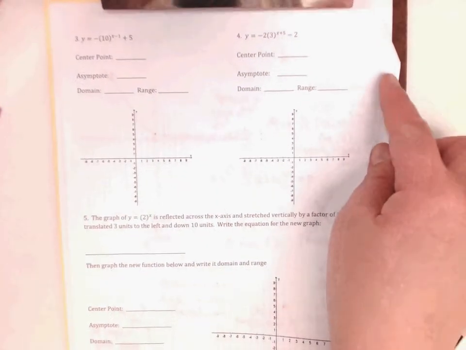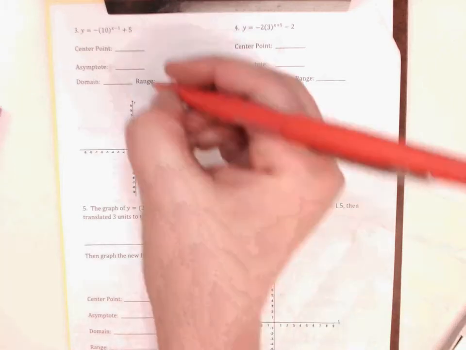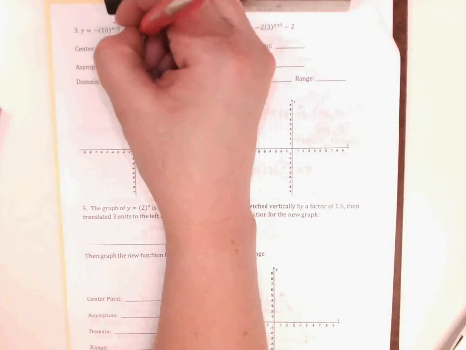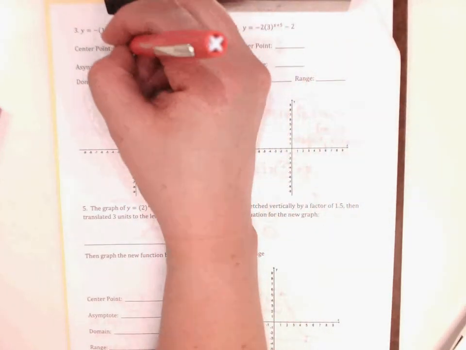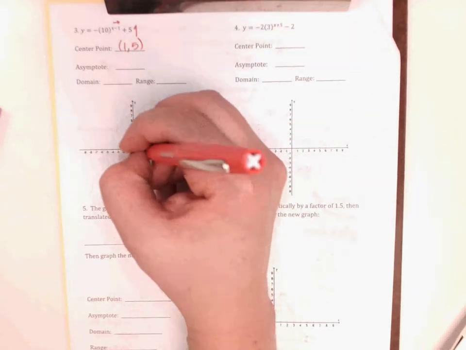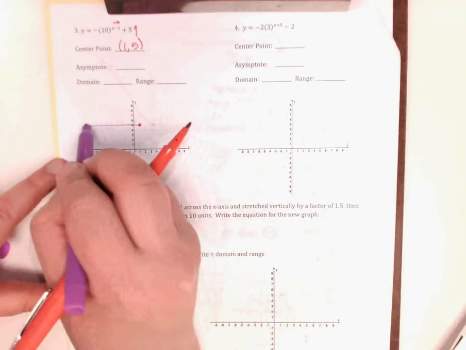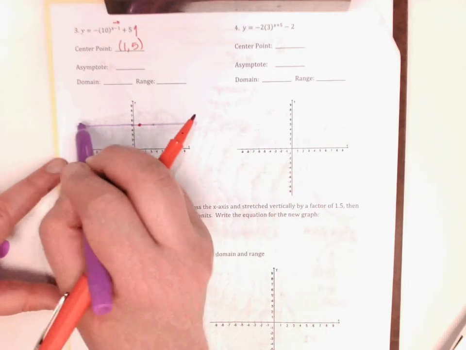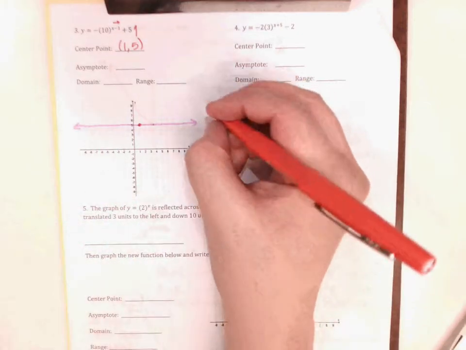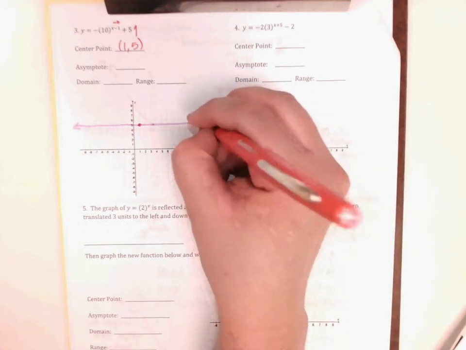Okay, number 3. We have -10, x minus 1 plus 5. First thing that I notice is I have a -1. That means I'm shifting to the right. +1 means I'm shifting up 5. So that's 1, 5. 1, 5 is here. From there, I'm going to draw on my asymptote. Remember, my asymptote is flat across. Boom, boom. Y equals, I drew it in at 5.